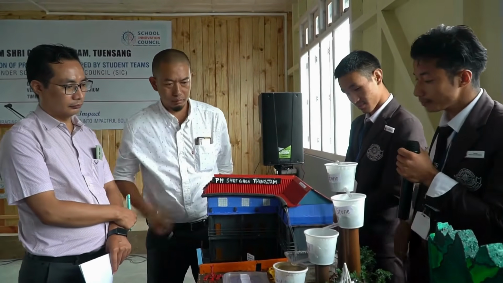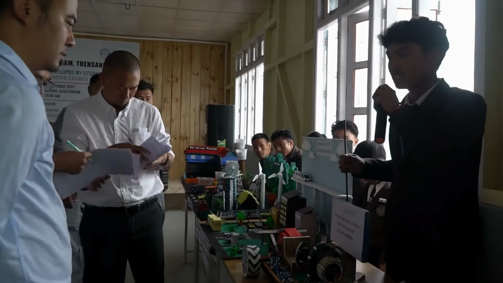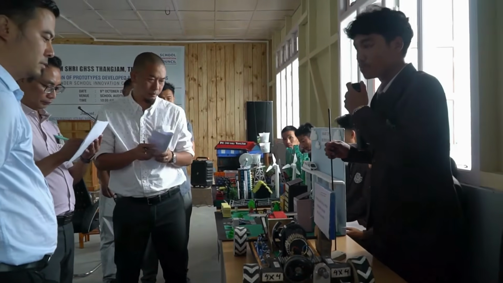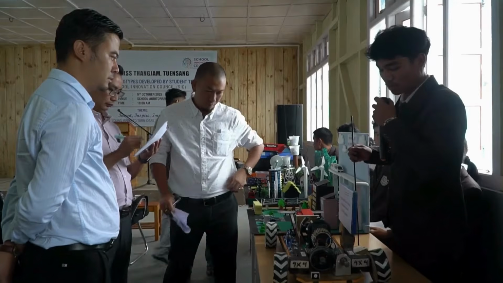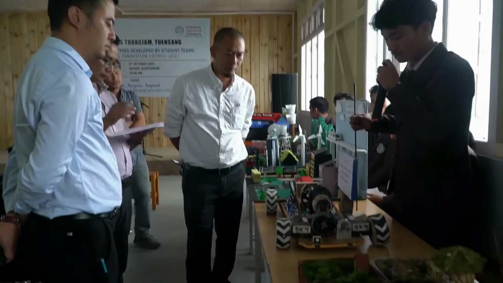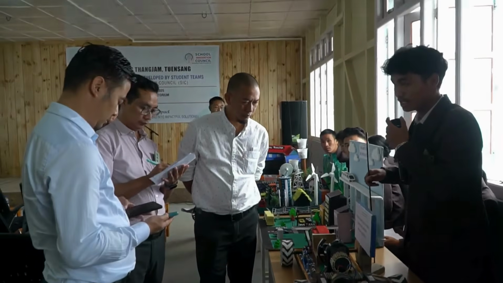I myself, from Tuensang, representing Glasgow Automotive, today would like to present my model on the topic steering gear, rack and pinion, along with car horn and light assembly. So let's begin by understanding first the steering gear.